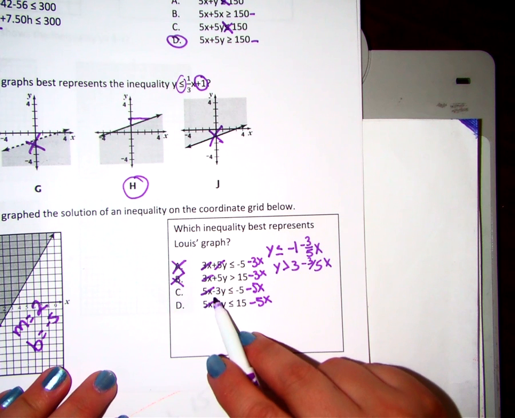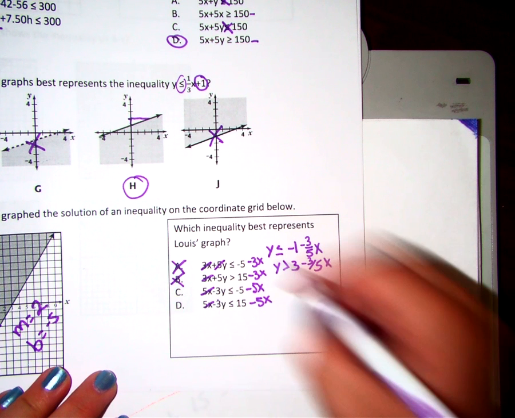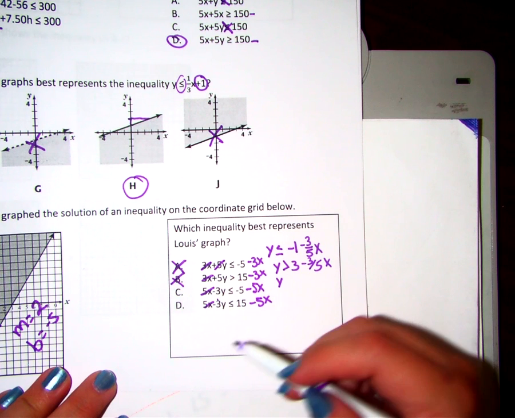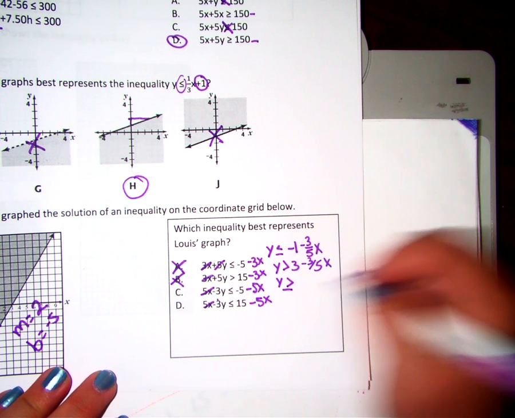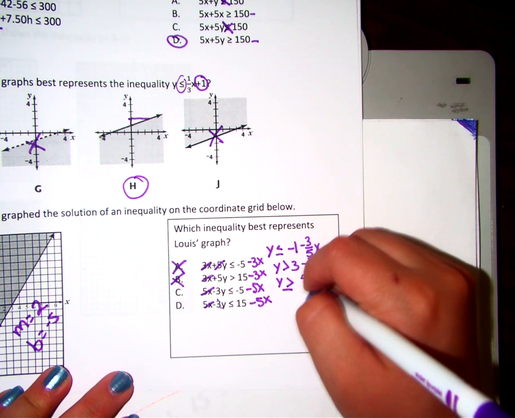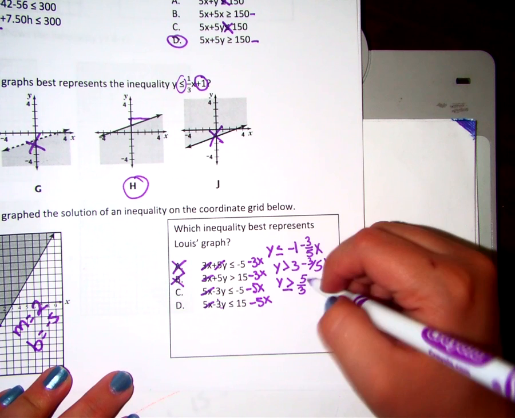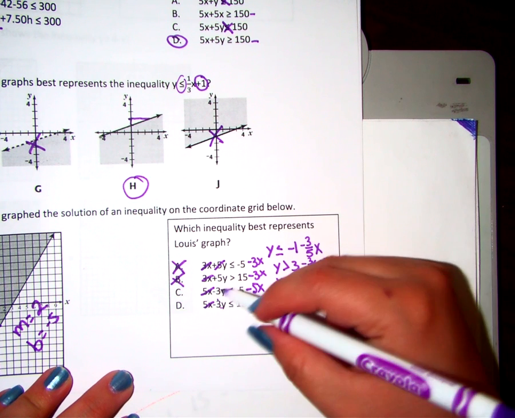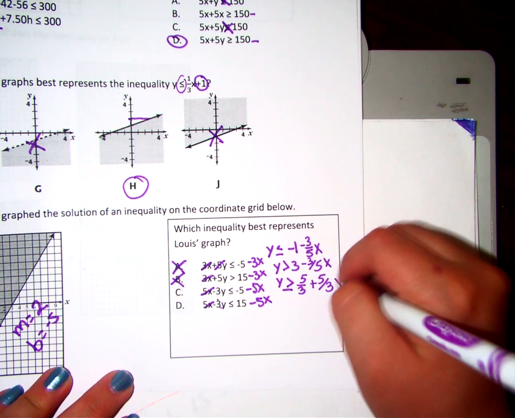C, we're going to be dividing by a negative 3. So anytime we divide by a negative, our inequality flips. So instead of opening up that way, it's going to go this way. Negative 3 goes into negative 5 5 over 3 times. Negative 3 goes into negative 5, a positive, 2 negatives give you a positive, 5 over 3 x.